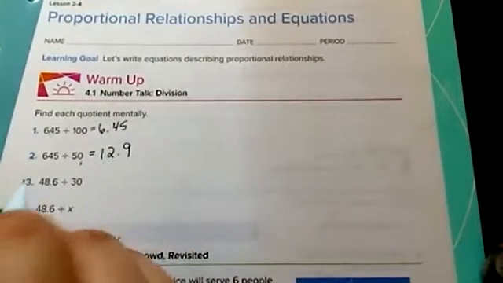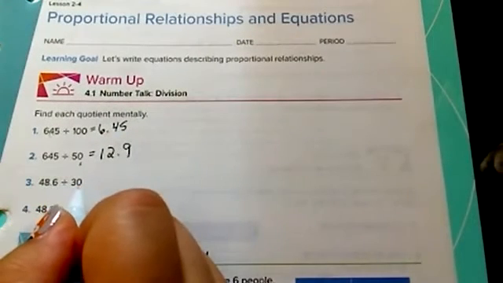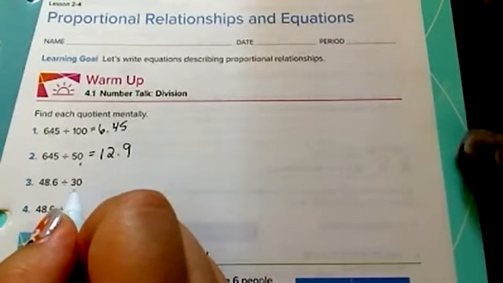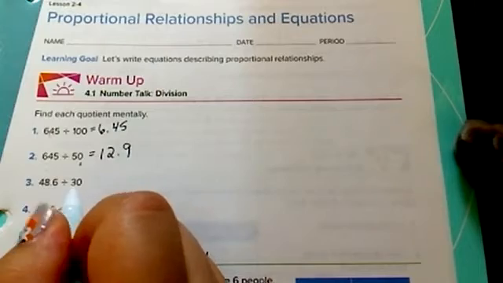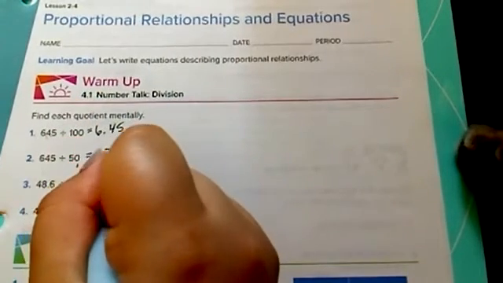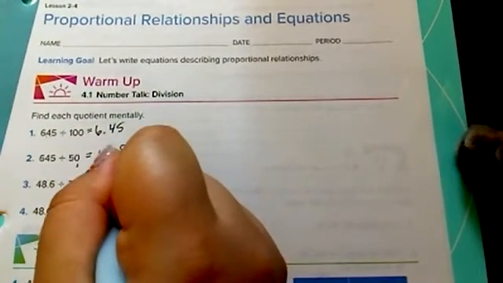Our next one, 48.6 divided by 30. You can think about dividing each of these by 3 to get an answer of 1.62.